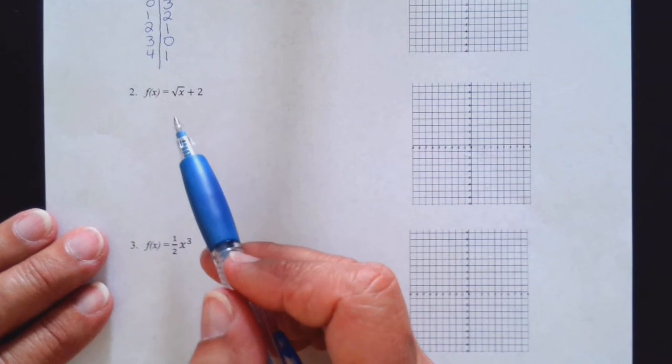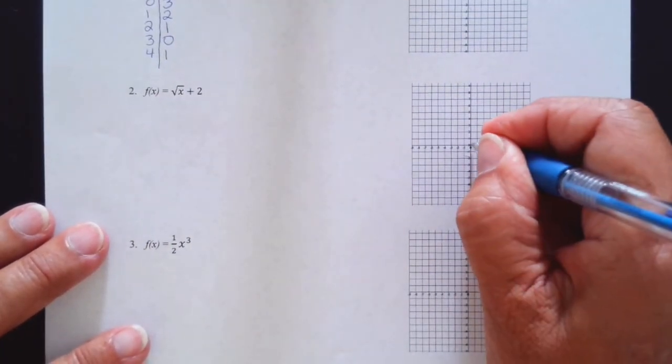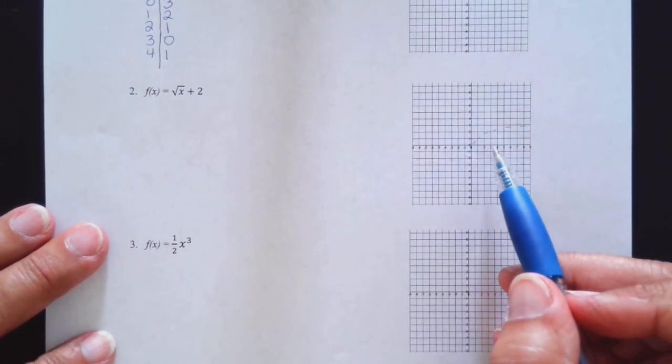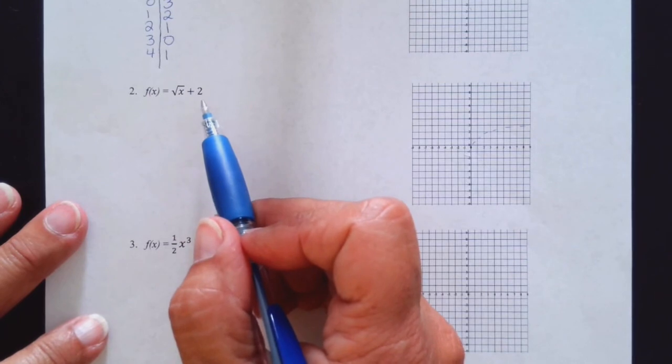Now let's look at our square root function, number 2. Well, I know the square root function, the general curve of it is over here. Right? It goes that way. That's the parent function. So this says take the square root of x and add 2 to it.